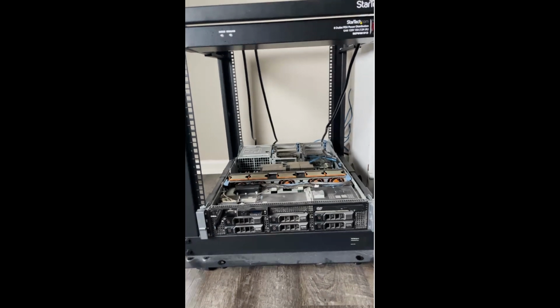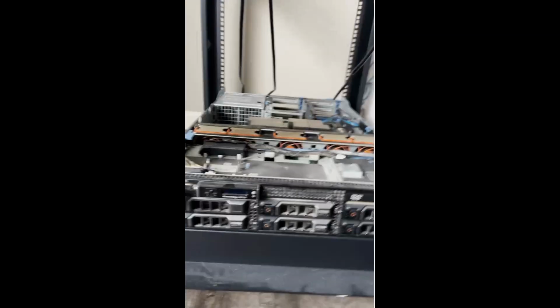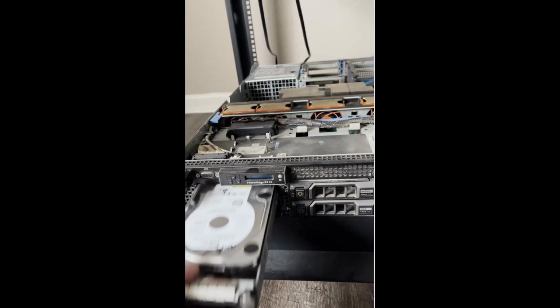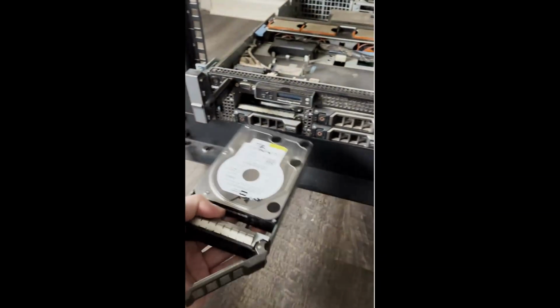I'll switch over to the physical part. I'll show you the physical side of my server and all the different features of it. Alright, so this is the physical side of my server. Just a basic tour. We've got only 2 populated drive slots. One is a 500 gig WD Black.